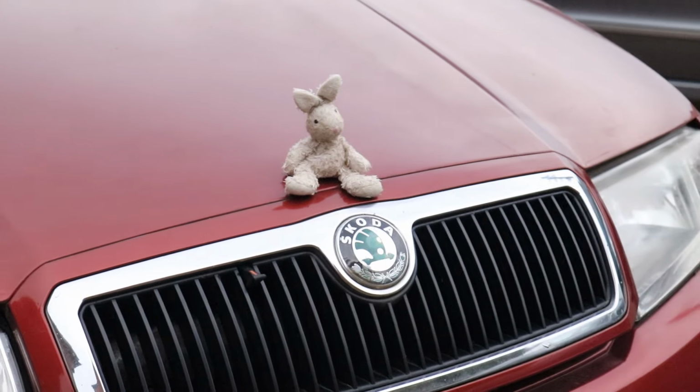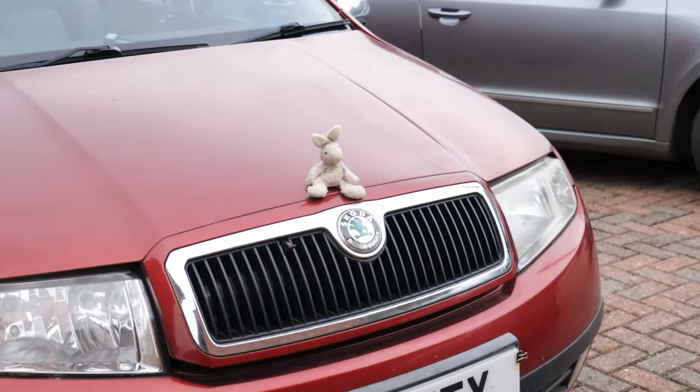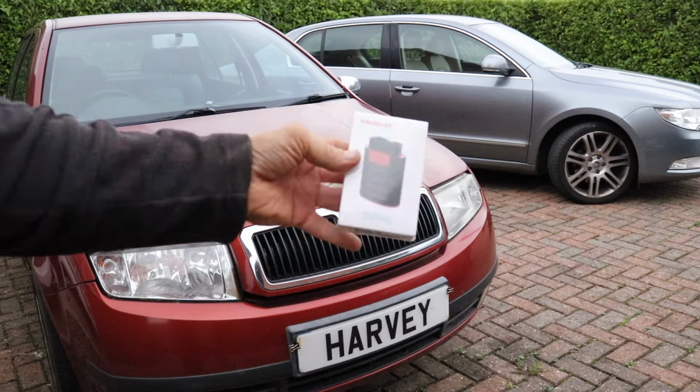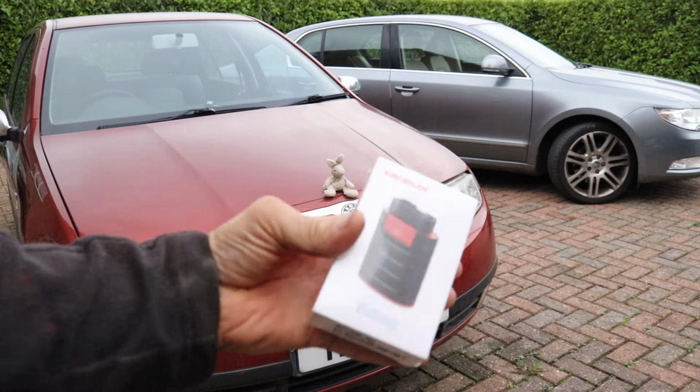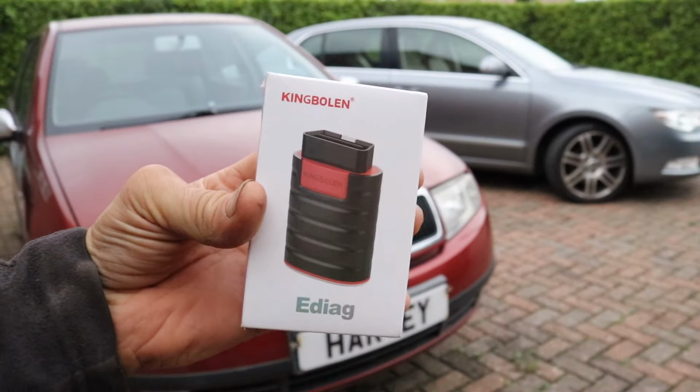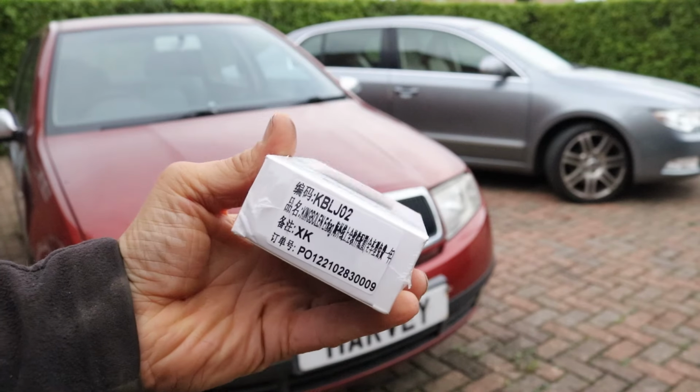Now then, Harvey, what have you got interesting for us this week? An OBD2 diagnostic device. That looks interesting. EDIAG by KINGBOLEN.